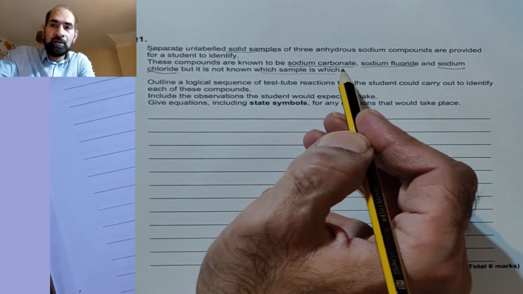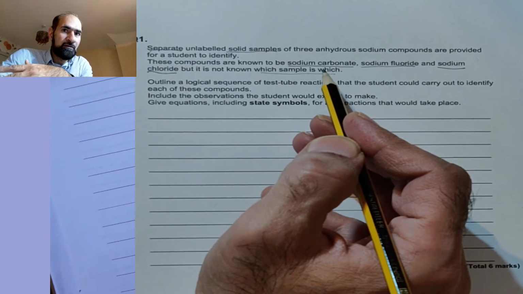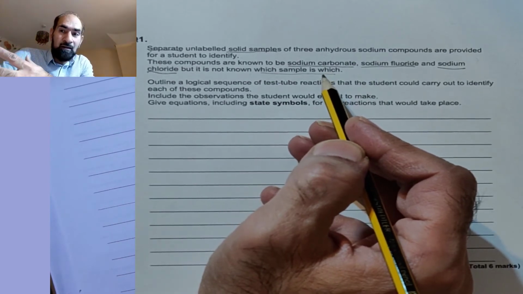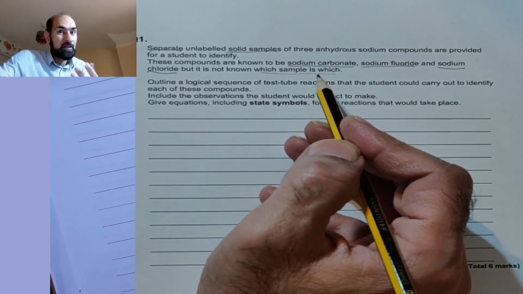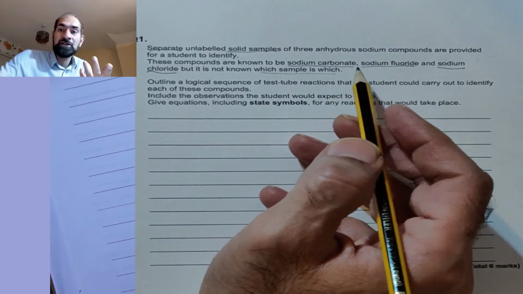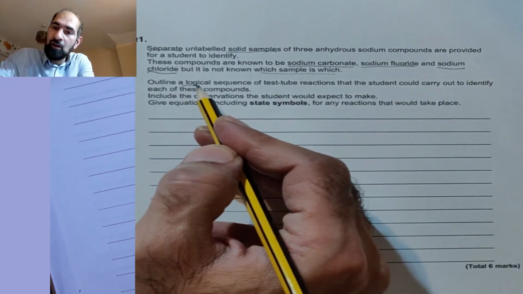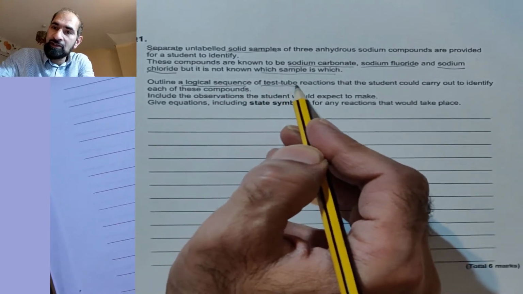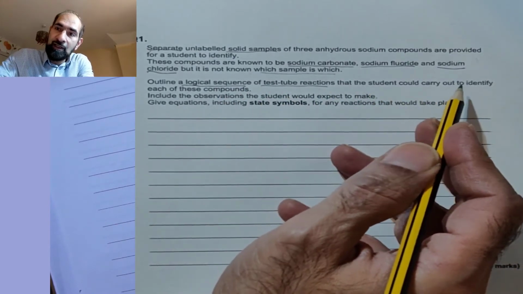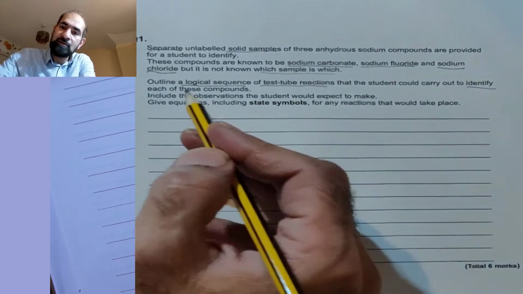So I know those immediately. Before I even read the rest of the question, I'm thinking, what tests do I know? Obviously, these are one of those test tube analysis type questions. Outline a logical sequence of test tube reactions that the student would carry out to identify each of the compounds.